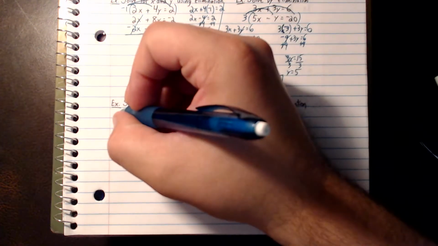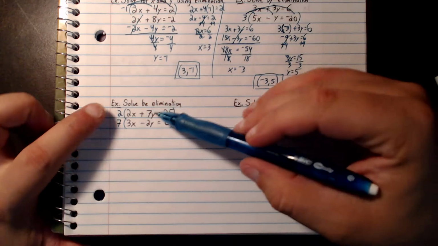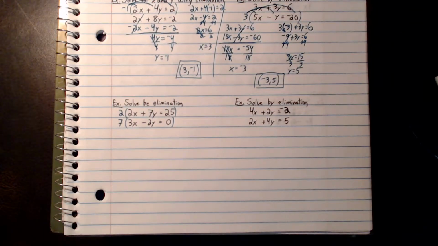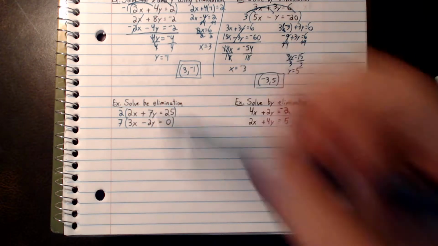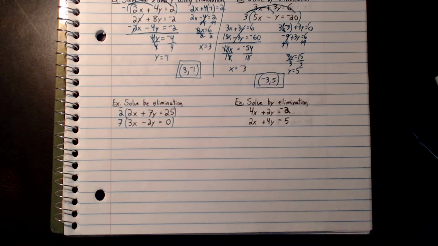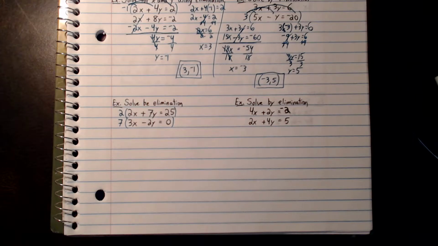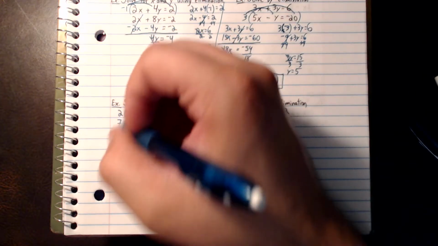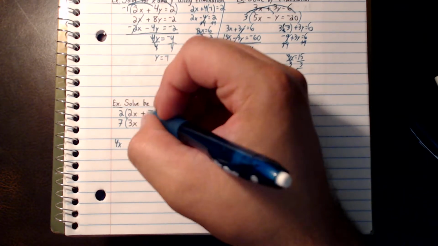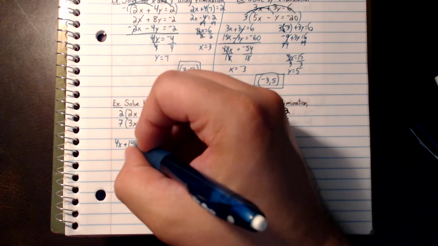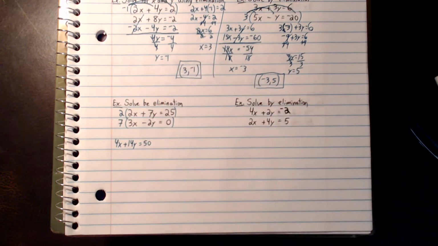So if I multiply by 2 and 7, right, 2 times 7, 7 times 2, it'll give me the same number, and I already have the opposite signs set up. So that's a nice little trick that we can use. Just use the opposite numbers of what you're trying to eliminate. Alright, we'll do our distribution. 2 times x is 4x. 2 times 7y is 14y. 2 times 25 is 50.